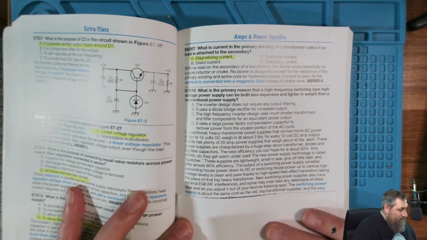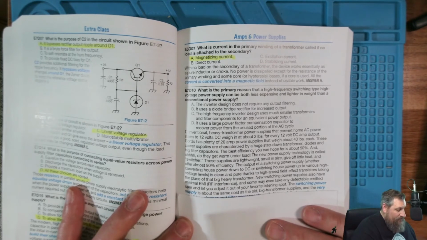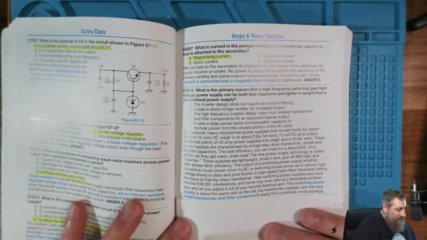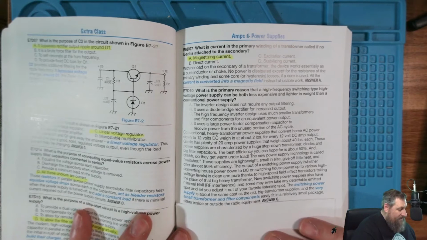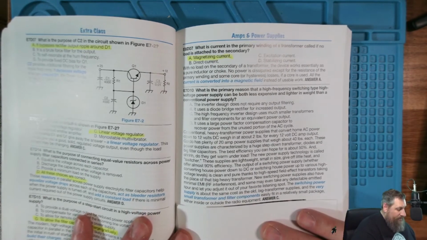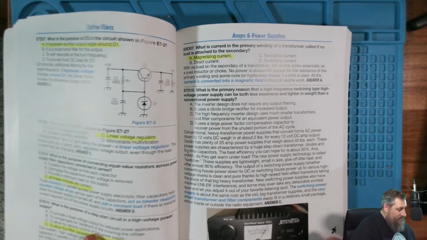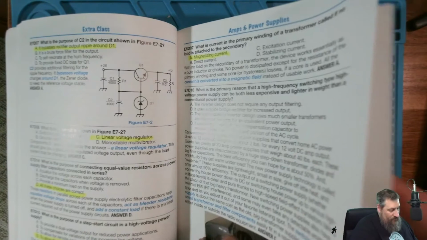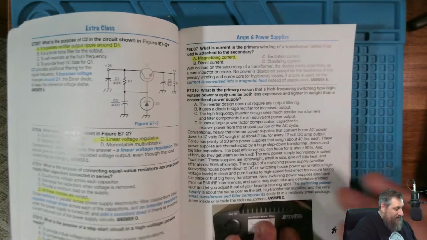The switching power supply is about the same cost as the old, bigger transformer supplies, and the very small transformer and filter components easily fit in relatively small packages, whether inside or outside the radio equipment. So the correct answer is C, and you can kind of see the picture of it there, of one of the new switching power supplies.